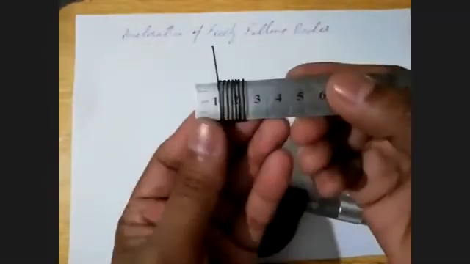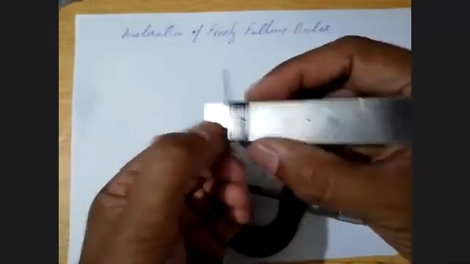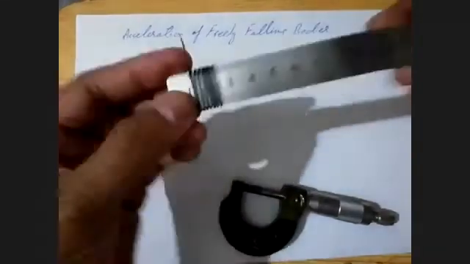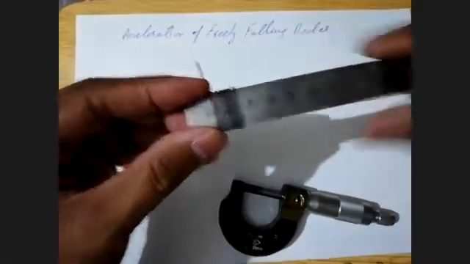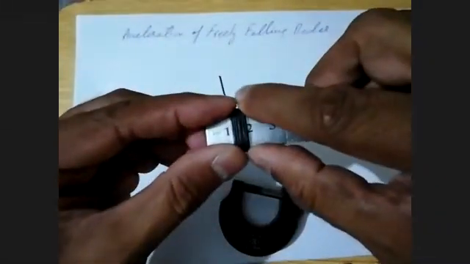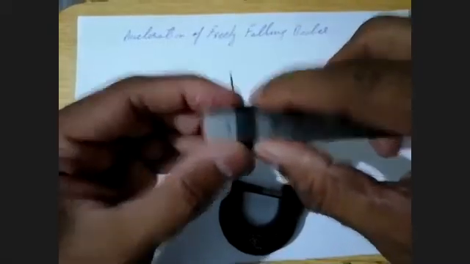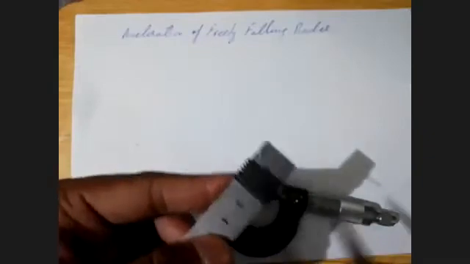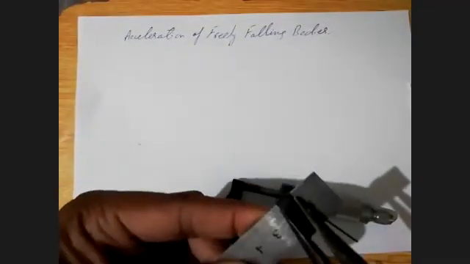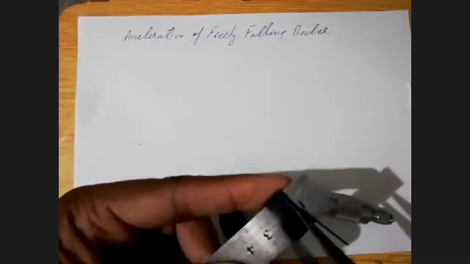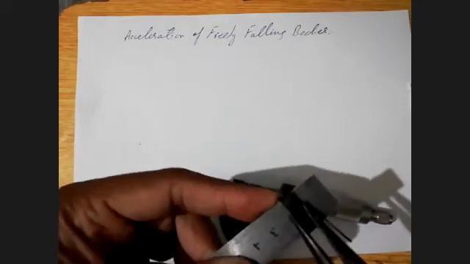So here you can see how I am going to find out the diameter of this wire with the help of this ruler. First of all, I wrap this wire around this ruler, and then I am pressing it hard so that each turn must be closer to each other. Actually, I'm finding it very hard to press it like this.